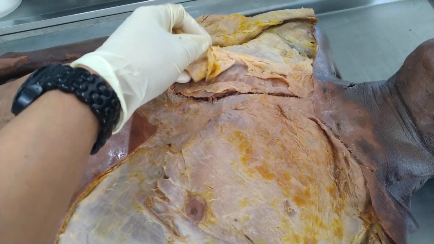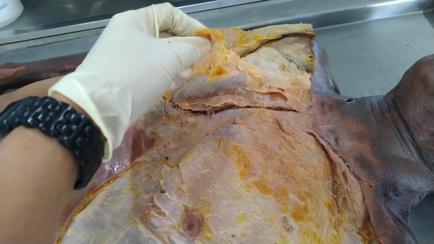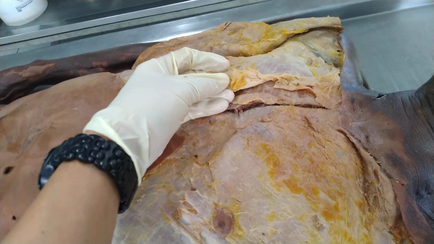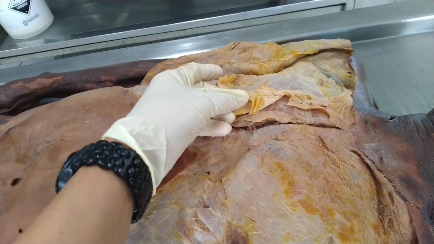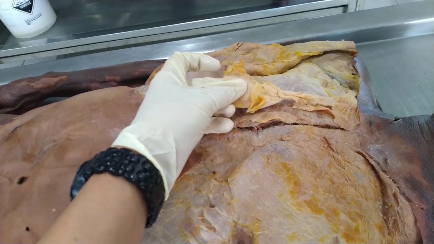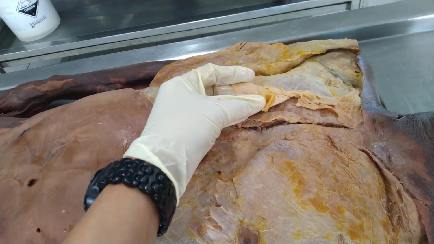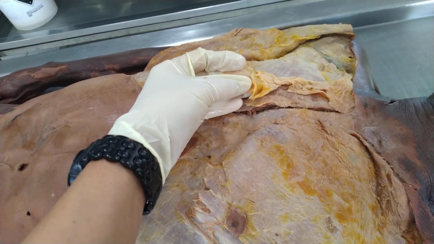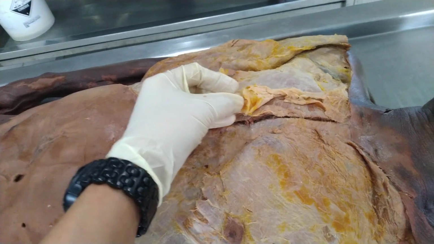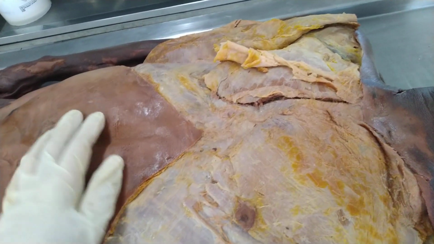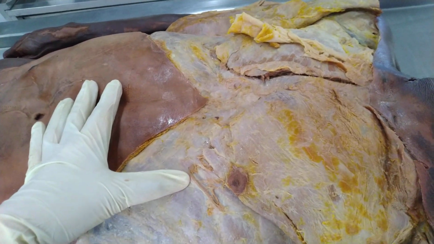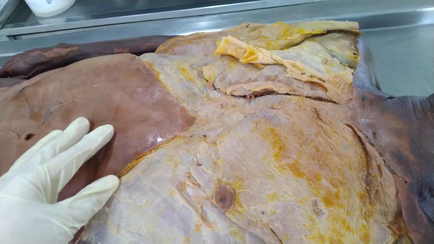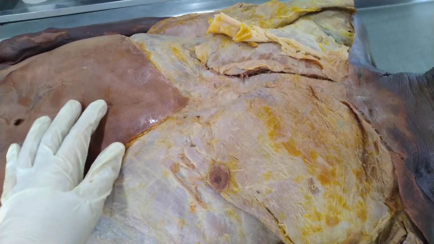Below the skin, we have subcutaneous connective tissue, which may be infiltrated by fat, especially among females, because the fatty component or the fatty tissue of the breast is actually part of the subcutaneous fat. Before we identify the muscles and other structures here, let us first discuss a few important landmarks.